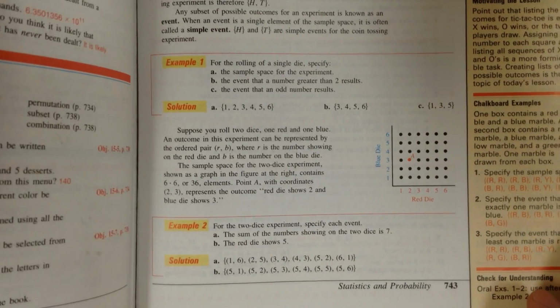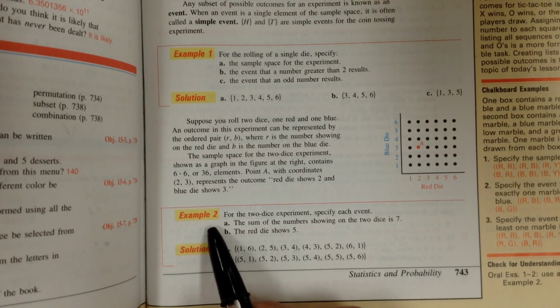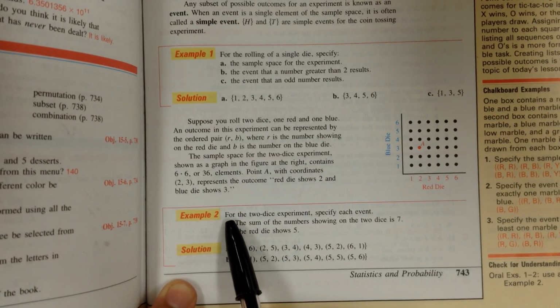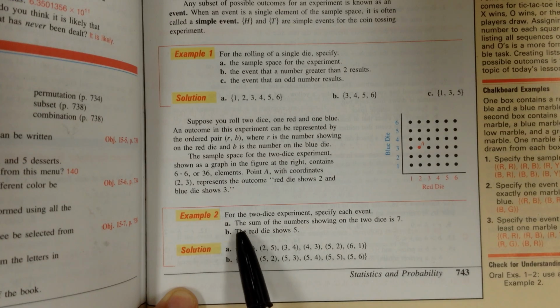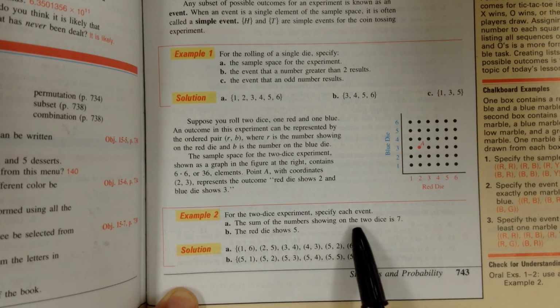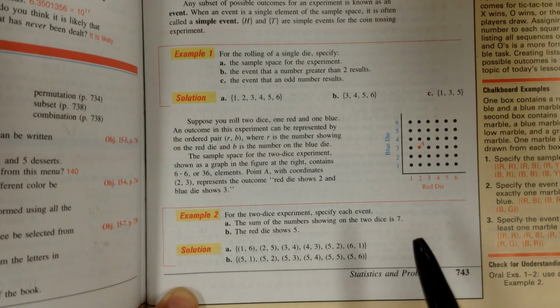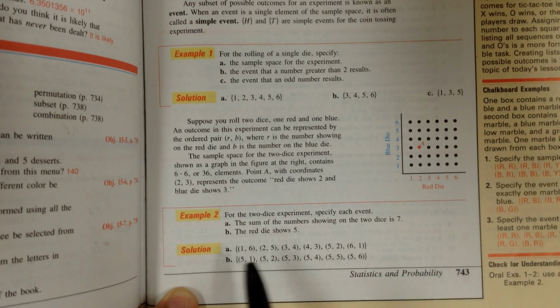Now let's go to example 2. It says for the 2 dice experiment, specify, again meaning list, each event. A, the sum of the numbers shown on the 2 dice is 7. You want to do it in an organized manner so you don't miss anything, and don't go all over the place. So you start: 1, 6; 2, 5; 3, 4; 4, 3; 5, 2; 6, 1. These are the events that the sum of the 2 dice comes up 7.